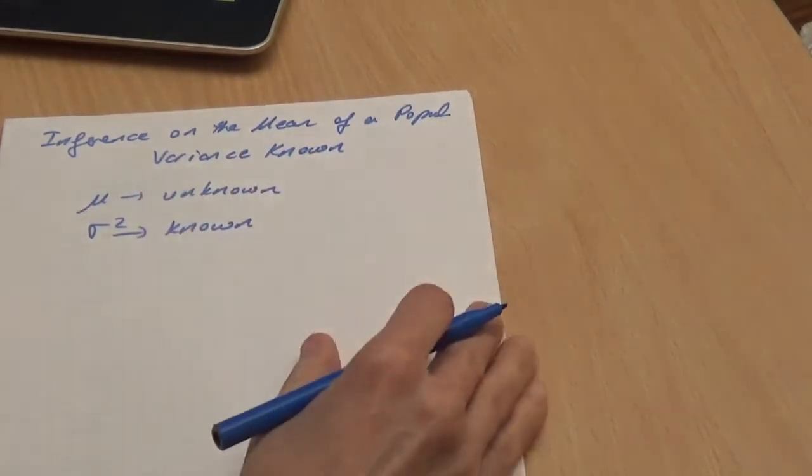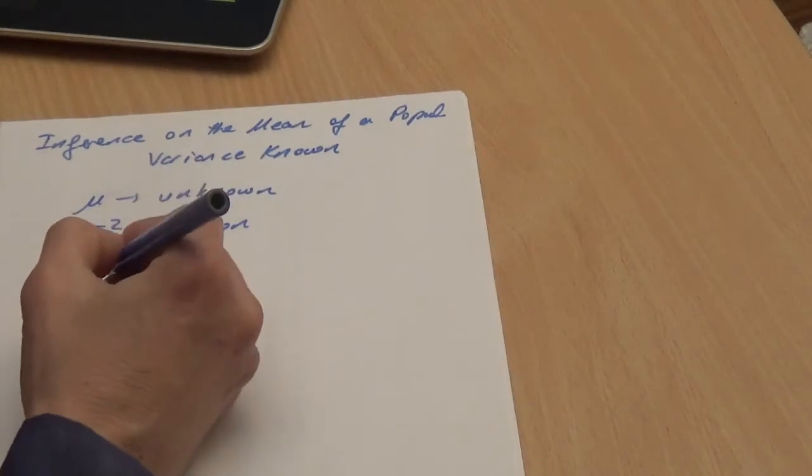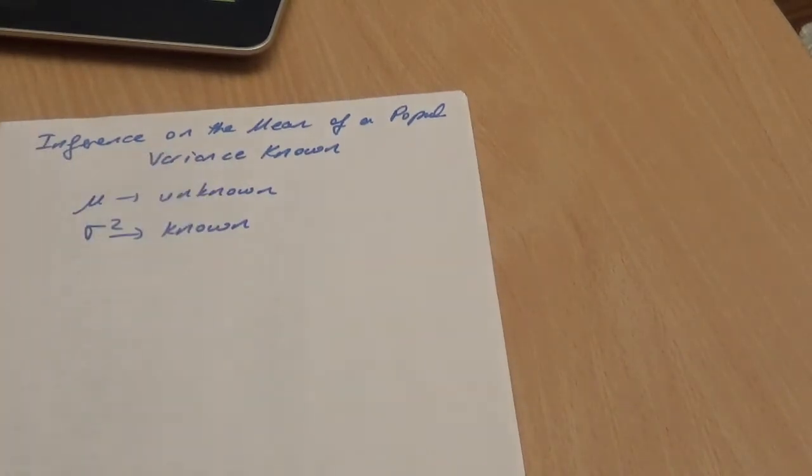In this case, what do we do? We write a hypothesis. We do hypothesis testing.